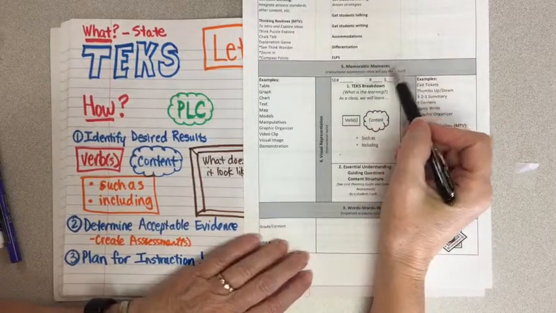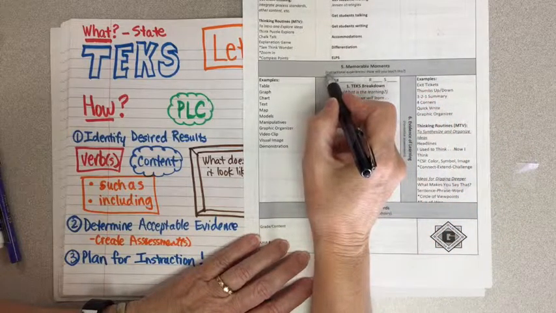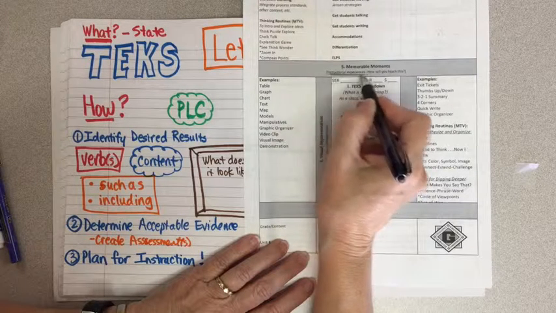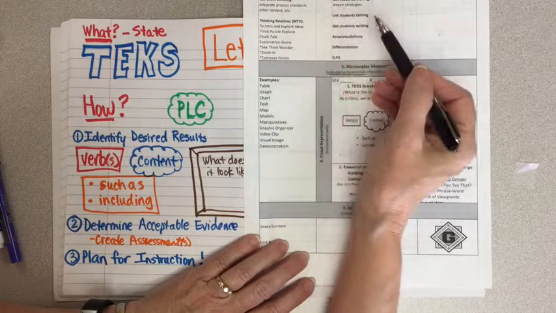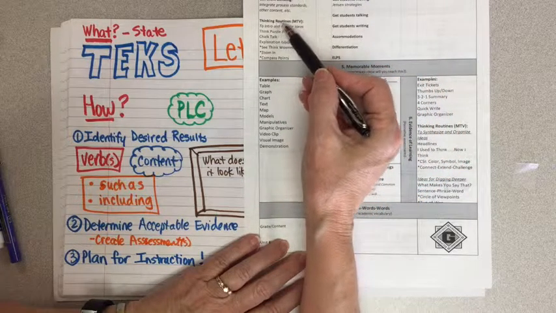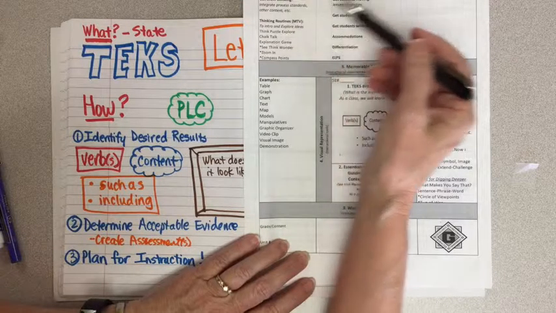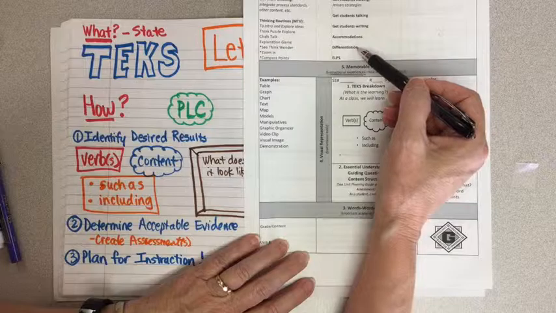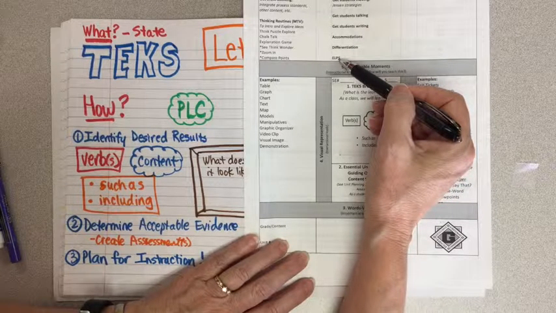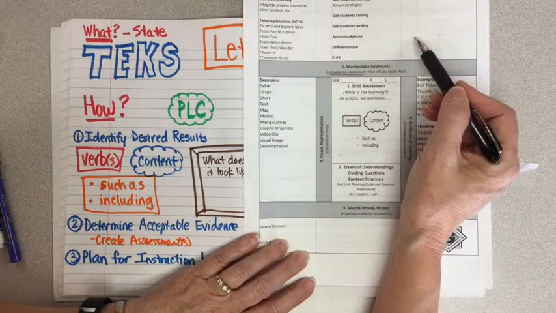We titled this number 5 section Memorable Moments. You might want to think about it as instructional experiences. How are you going to teach this? What are kids going to be doing? Are you going to use a thinking routine to introduce something? How are you going to get your students talking? How are you going to differentiate? Or what else will you use? Again, just a checklist of ideas to get you started.